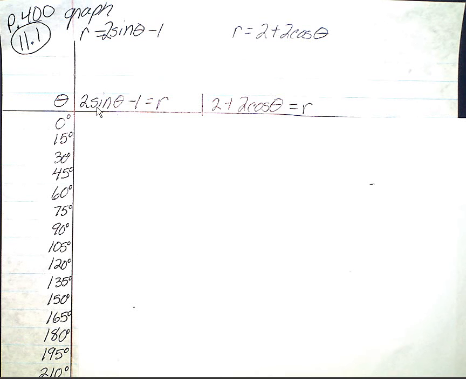So if I give you the equation r = 2 sine theta minus 1, you would simply take the sine of 0, times it by 2, and subtract 1. Take the sine of 15 degrees, times it by 2, and subtract 1. And you would begin to get the table of values, as you can see here.